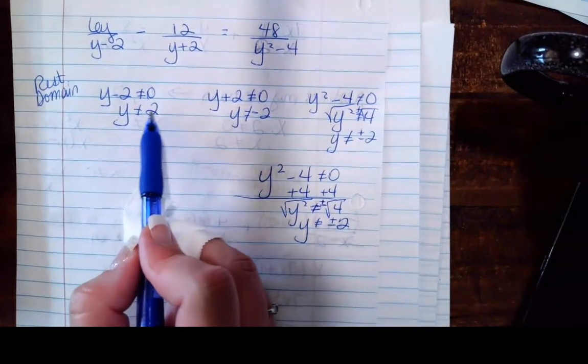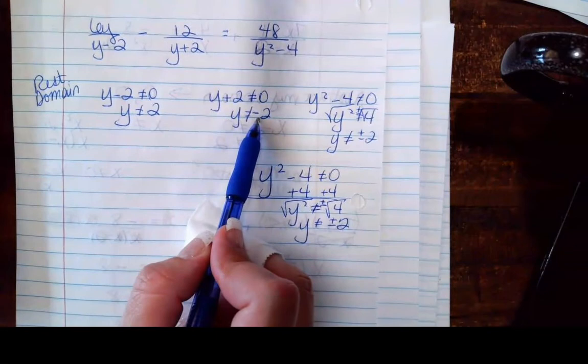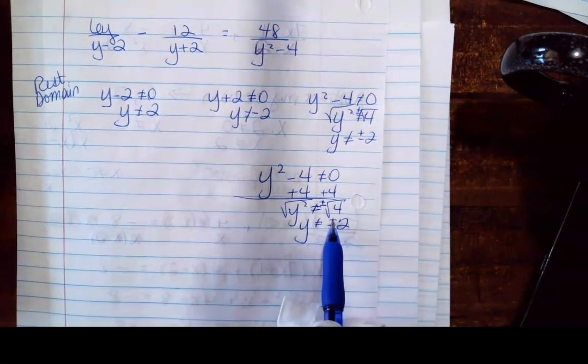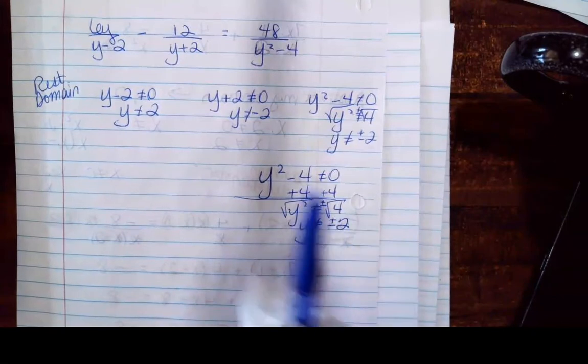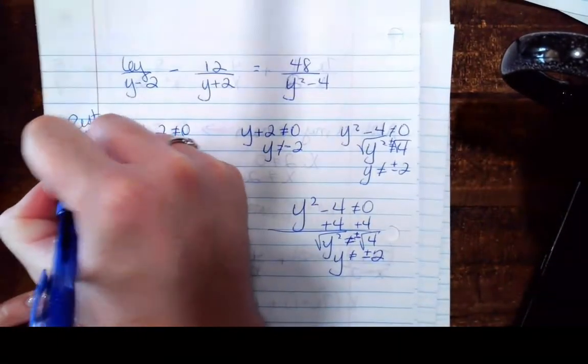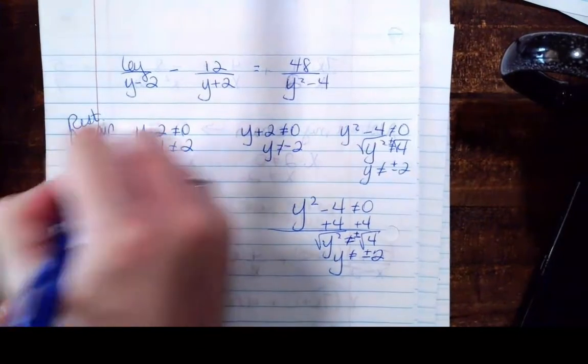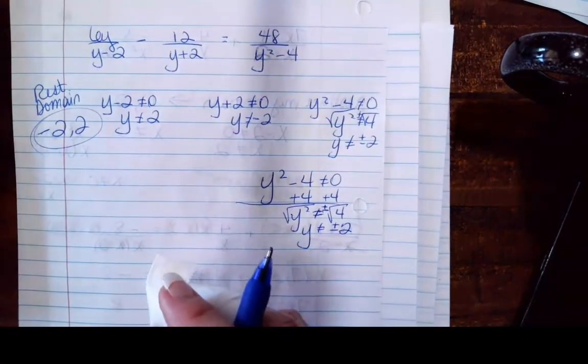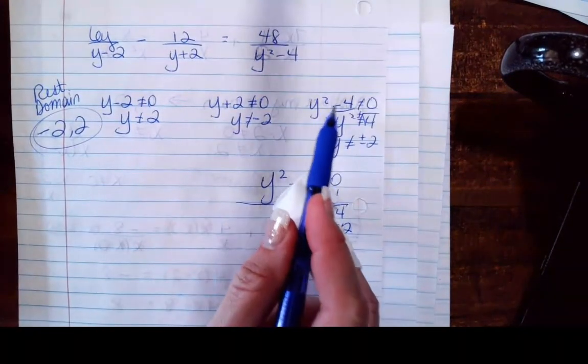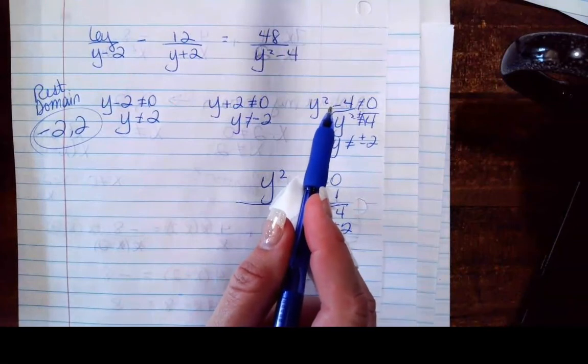So I've already stated y cannot be 2. Y cannot be negative 2. So I've restricted my domain. My values cannot be negative 2 or positive 2. They are off limits. Okay, now if you factor this, you get y plus 2, y minus 2.